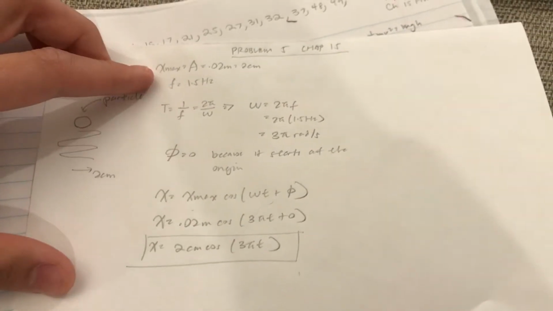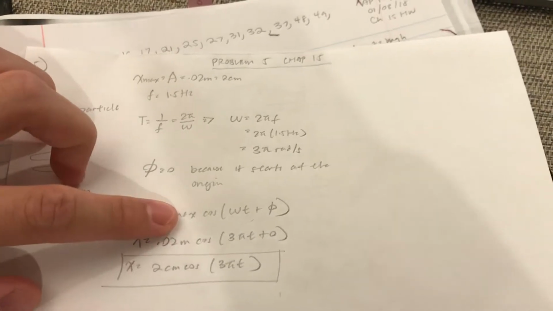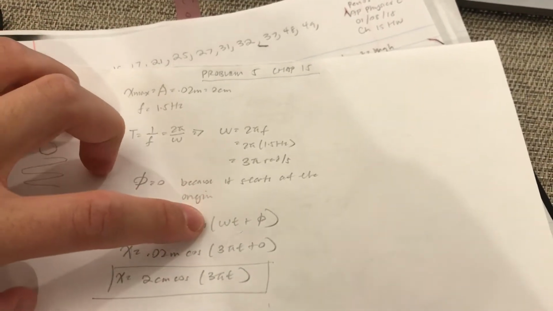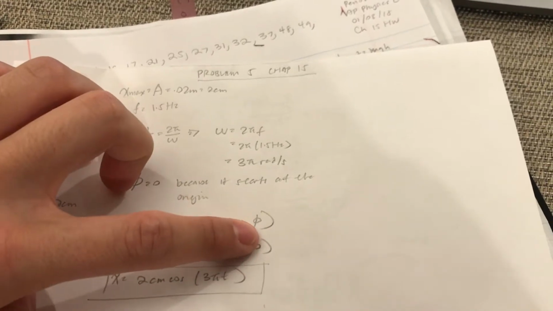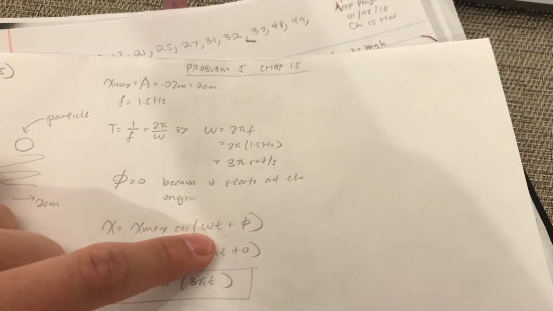Okay. So once you recognize these variables, you can start plugging them into the equation. So x equals x max, or amplitude, we know that, cosine, then omega t plus this angle. However, we do not know omega.